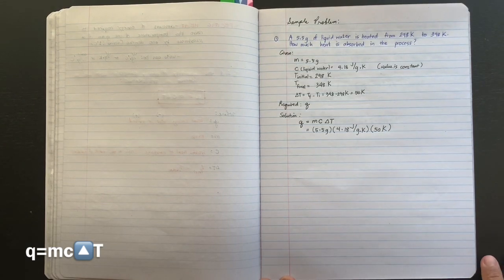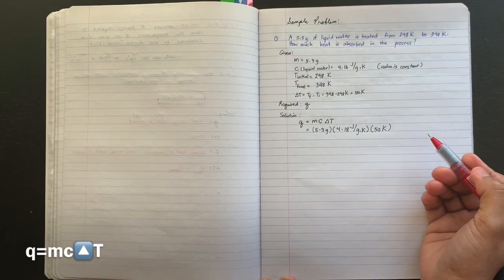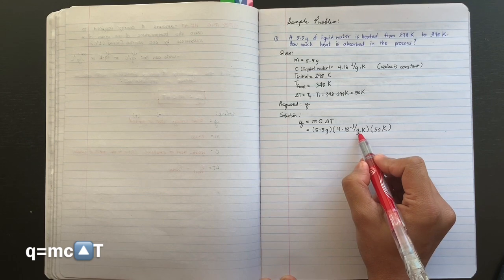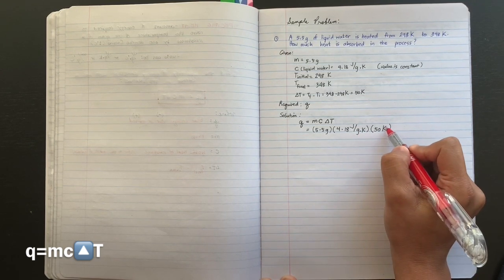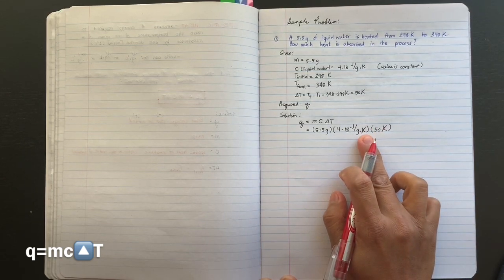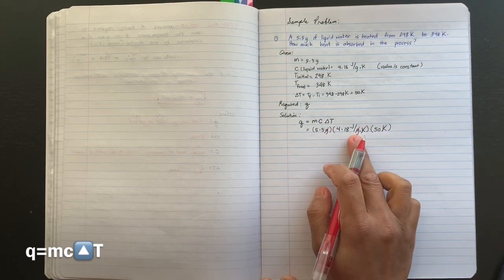Now, I can cancel units that can be canceled. So the gram and the Kelvin in the C are both in the denominator. So the Kelvin from the delta T can be canceled with the Kelvin on the C, and the gram from the M will also be canceled out.